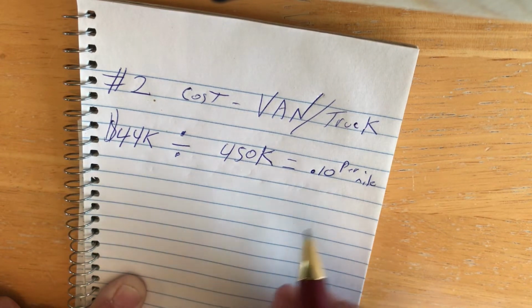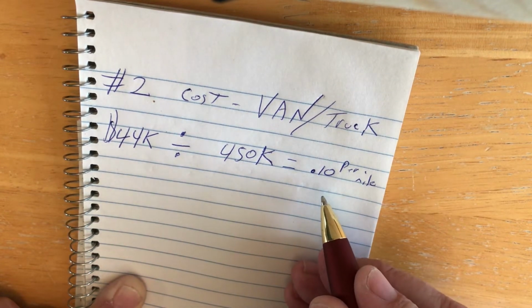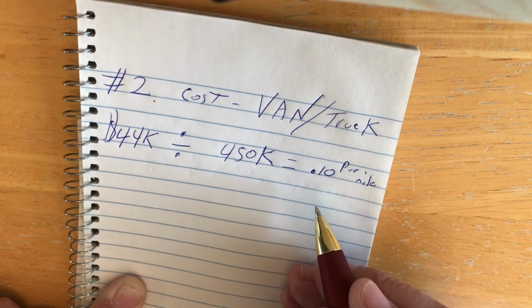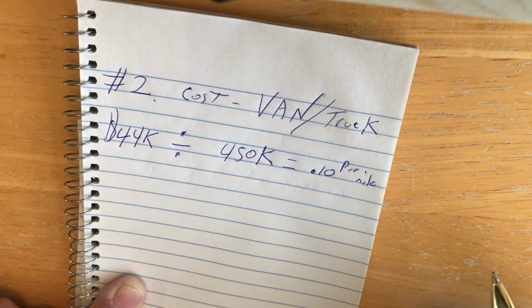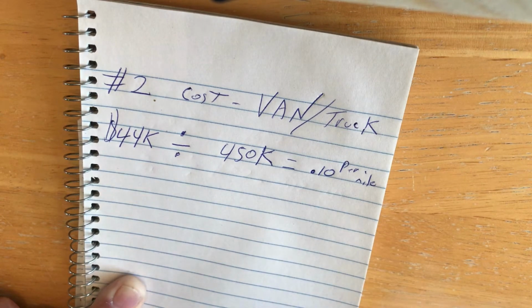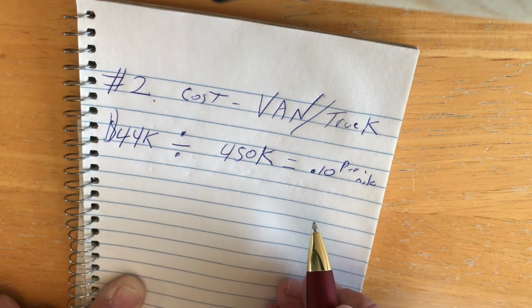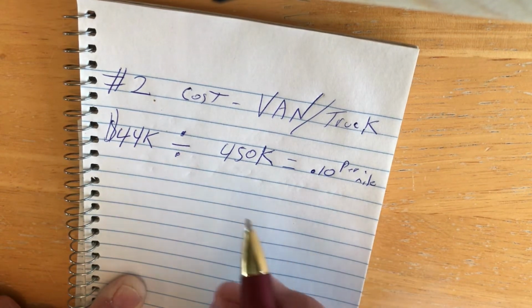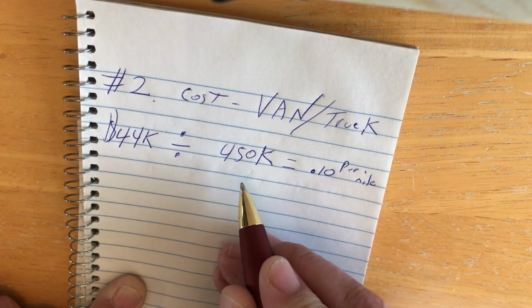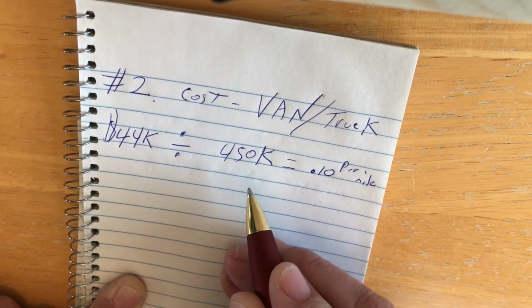That is going to be your van cost, your replacement cost. This is not depreciation. This is just a simple way of figuring out how much you would have to put aside for every mile you drive to replace that van by the end of its 450,000 mile life expectancy.